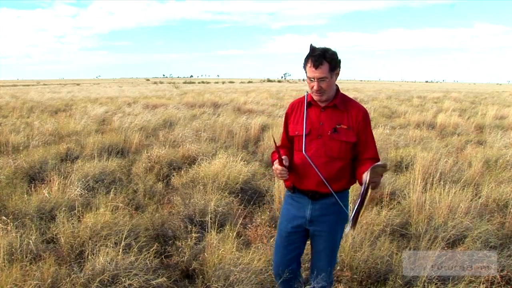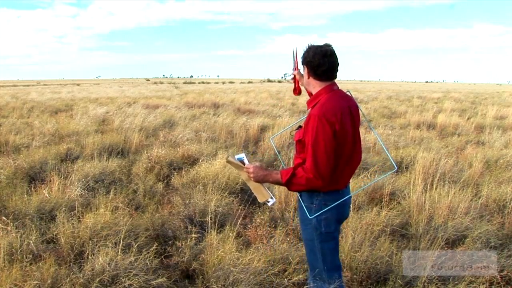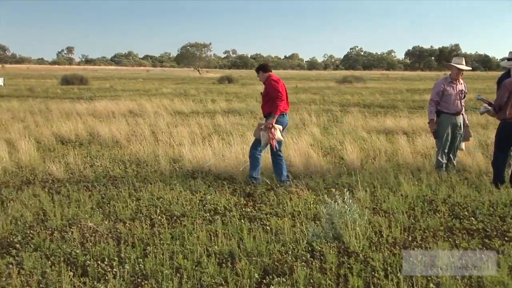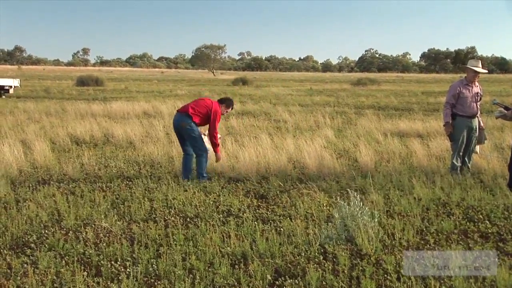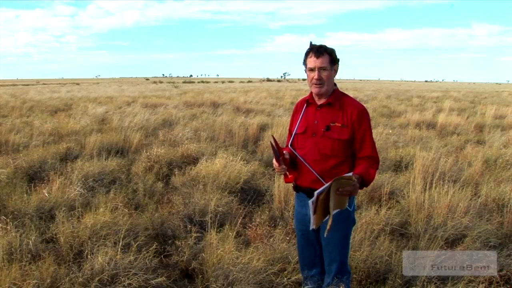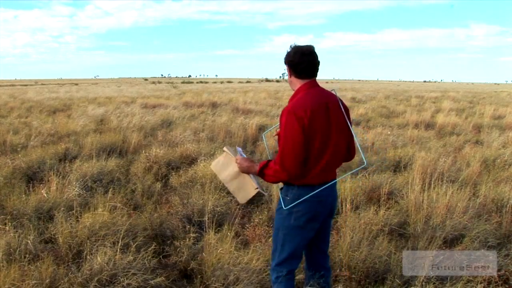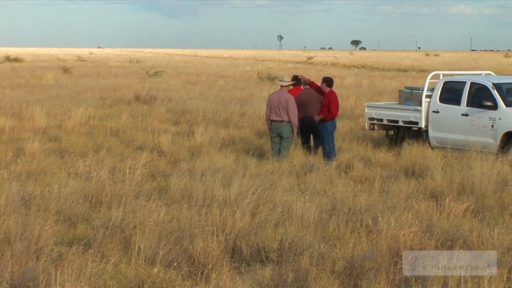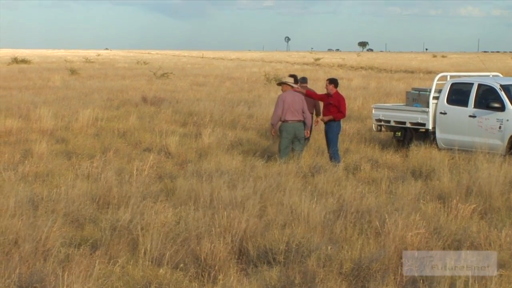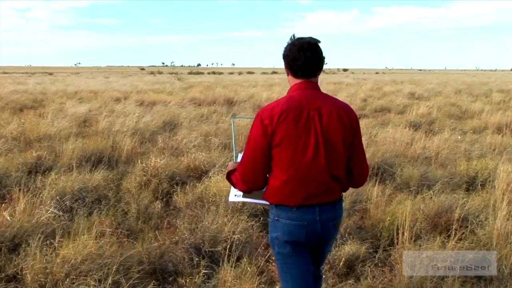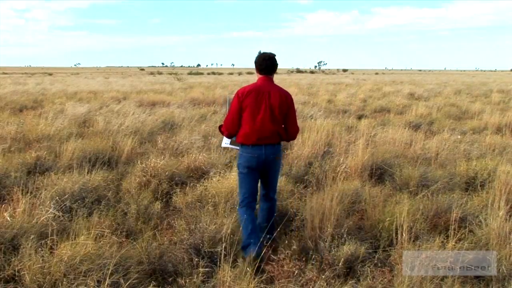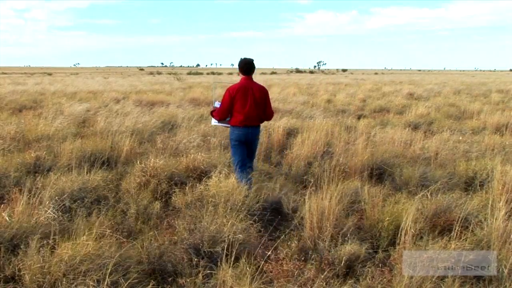So what I do is find something on the horizon like a tree, step out every 5 or 10 metres and cut a quadrat. So I'm going to do that now. I'm going to cut a quadrat after 5 metres. So I'll pick out that tree on the horizon over there, and we're going to go 5 paces. 1, 2, 3, 4, 5.